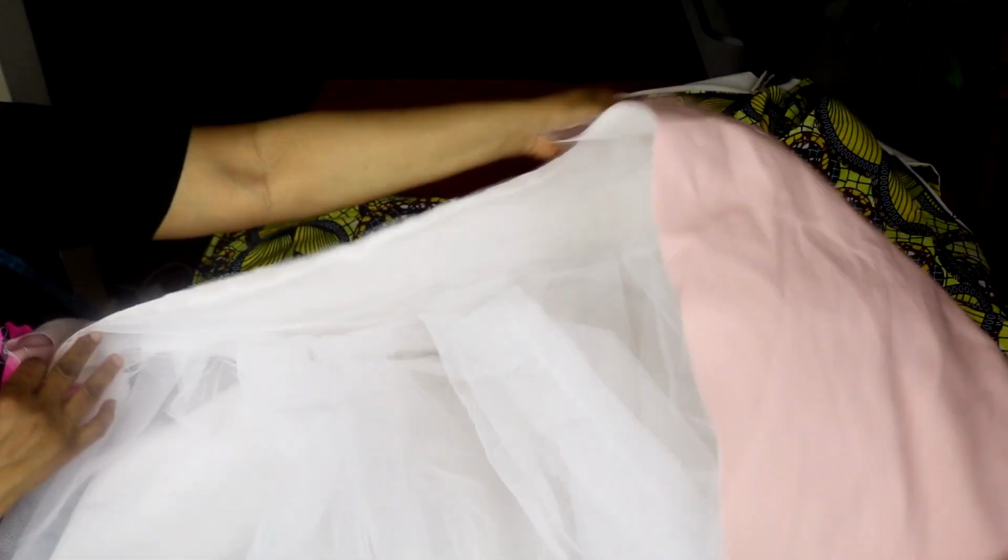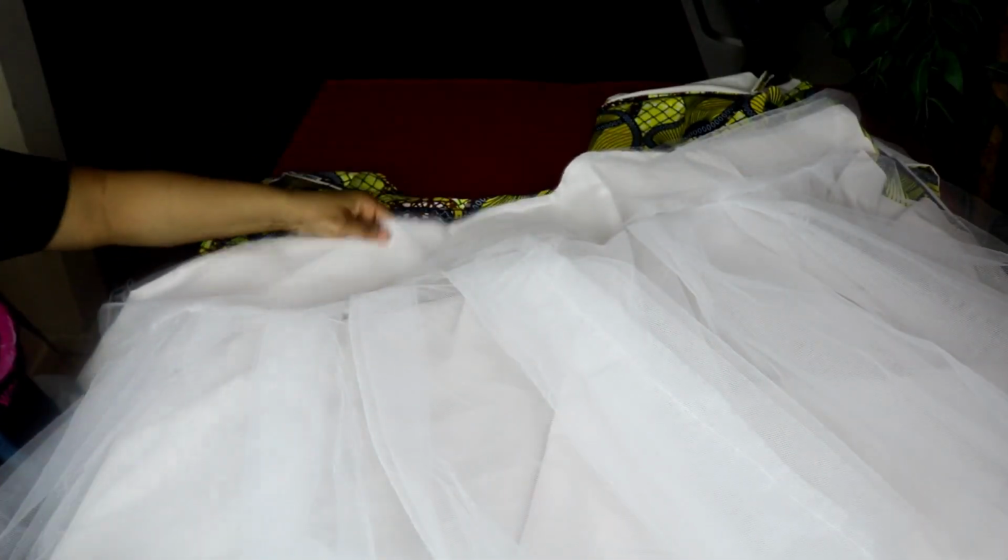I'm going to be adding this net to it. I'll sew the lining and the net. So I just cut out a lining. I'll add this net to it. And the net is not necessary. If you don't want to add net to it, you can skip this part. I just wanted to add some volume to the dress. That is why I'm adding net to it.